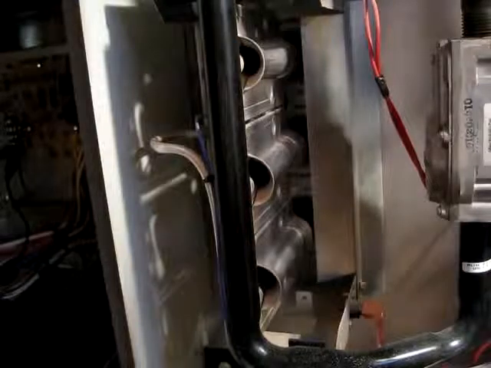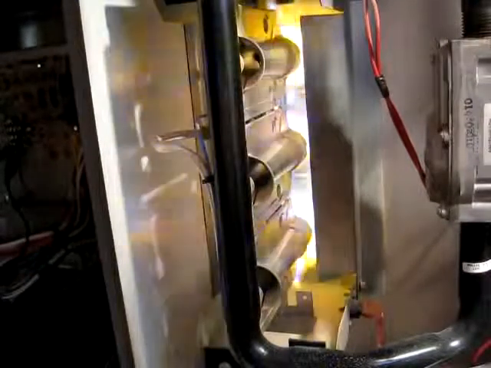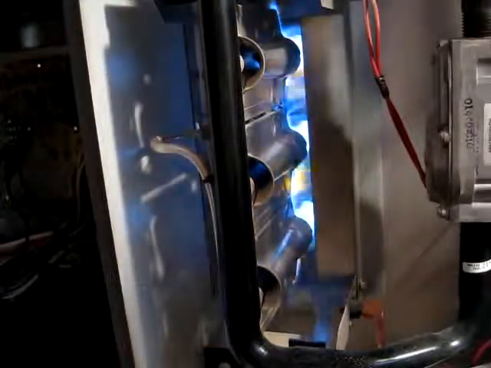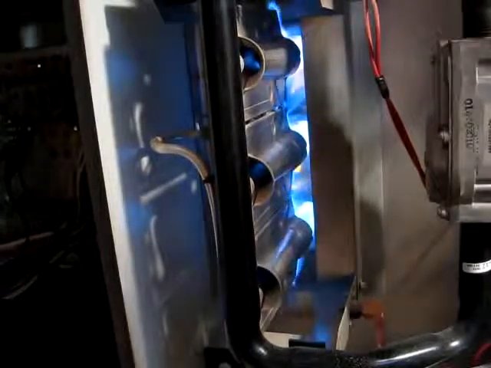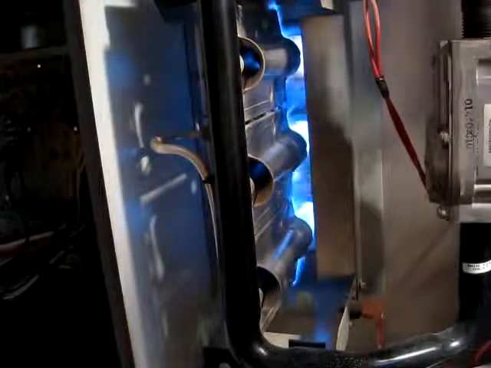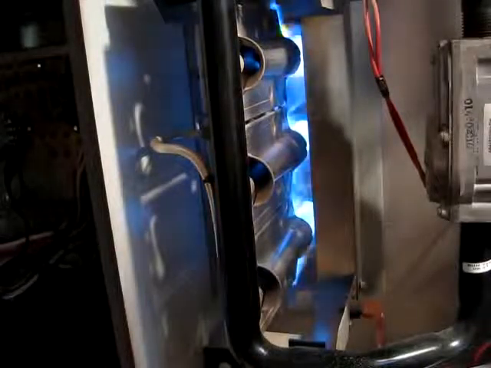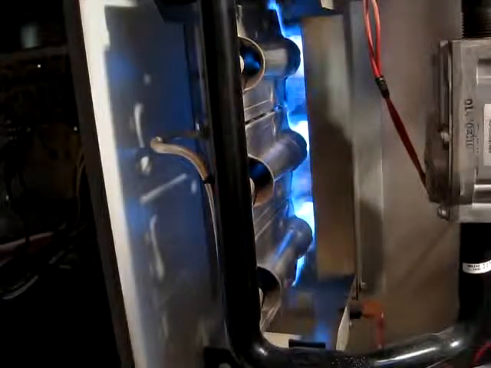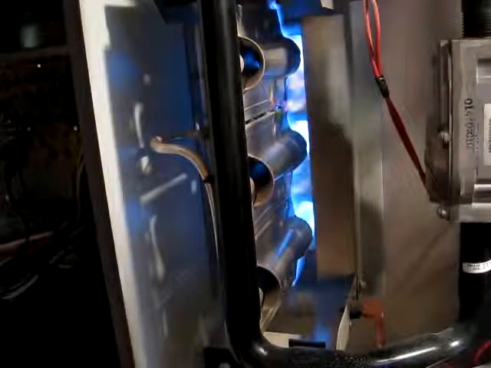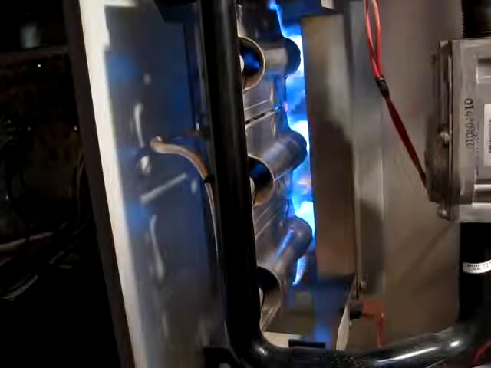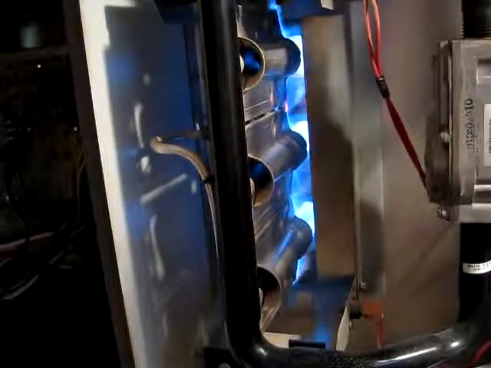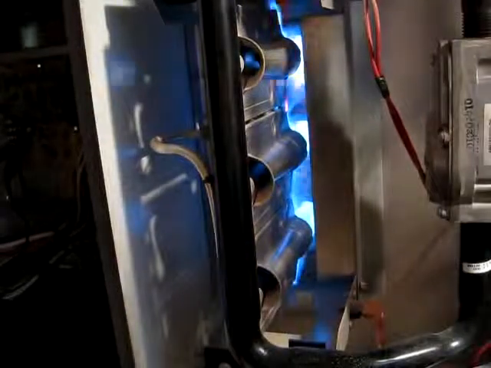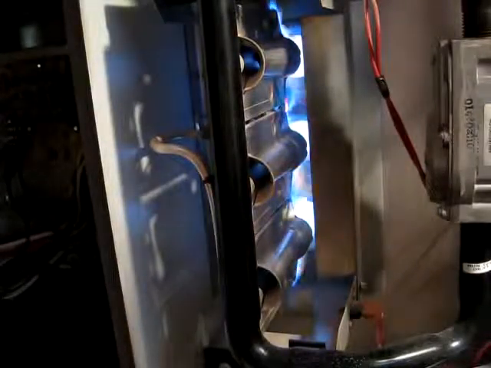This is the full sequence. First, the inducer draft motor starts. Then the igniter lights the pilot light. Then the main burner comes on. And now the blower comes on.